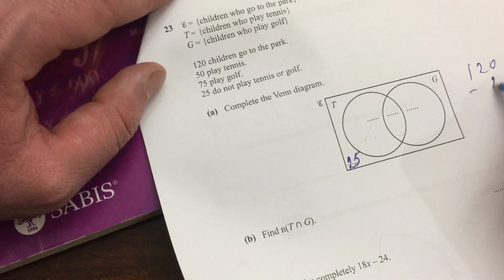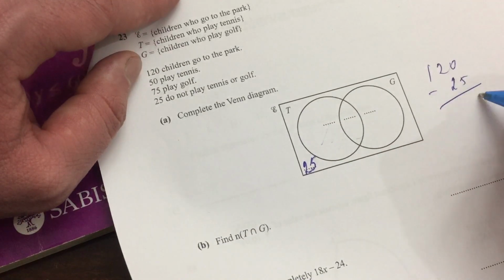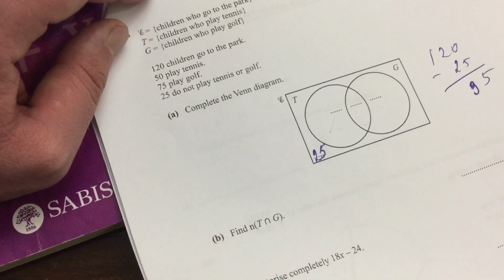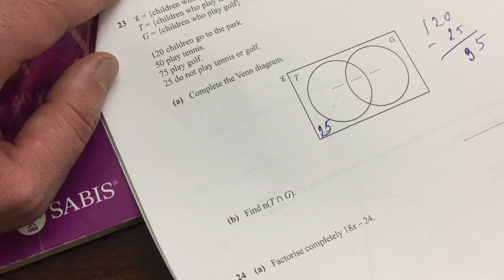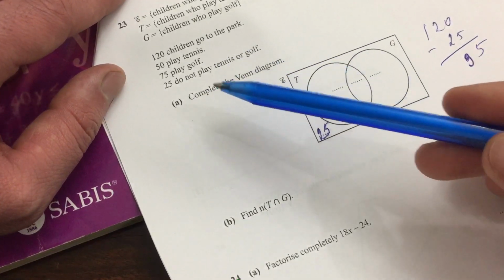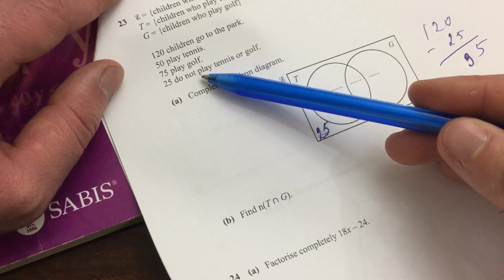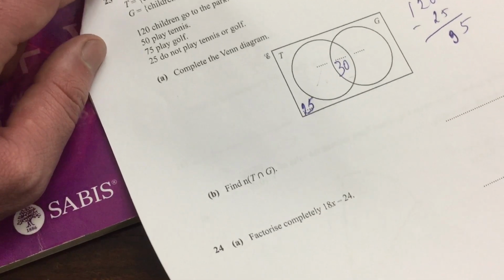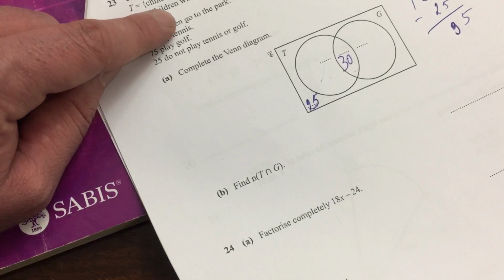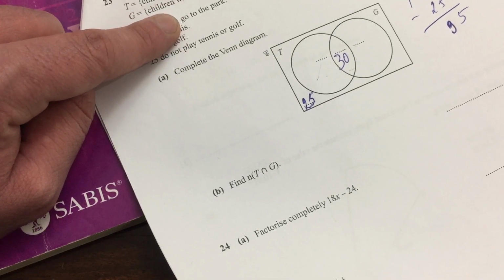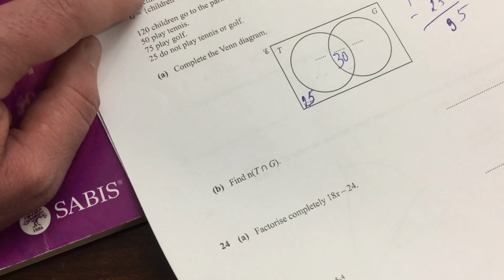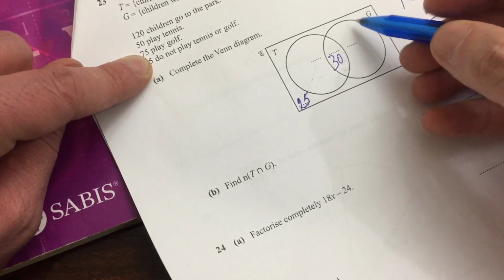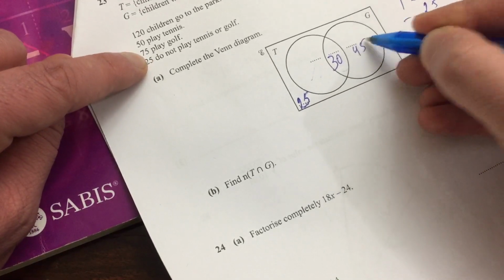120 minus 25 equals 95. 95 children playing. 50 play tennis, 75 play golf. We can write 30 children play tennis and golf. 75 children play golf, so only golf is 45.